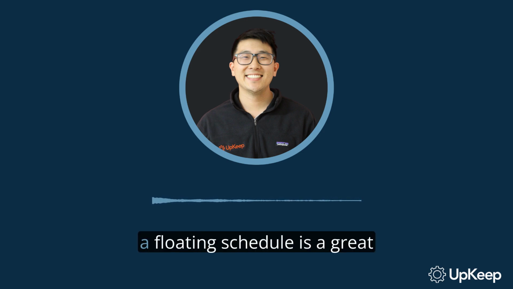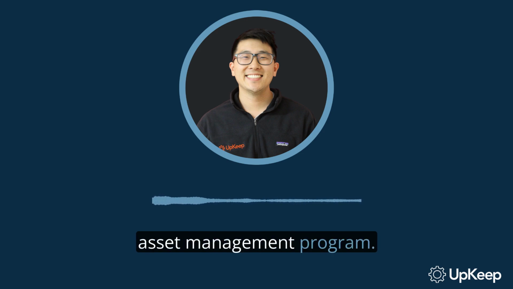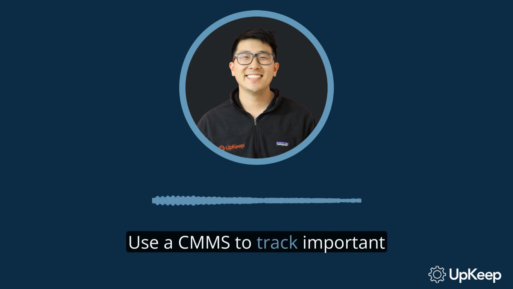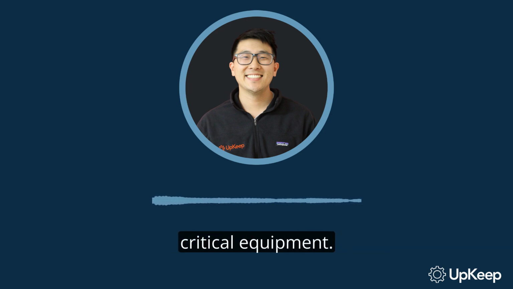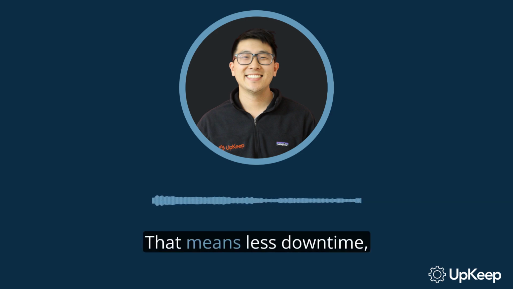In conclusion, a floating schedule is a great way to add flexibility to your asset management program. Use a CMMS to track important thresholds on all your critical equipment. Then, you can stay on top of your maintenance requirements efficiently. That means less downtime, lower costs, and better equipment performance.